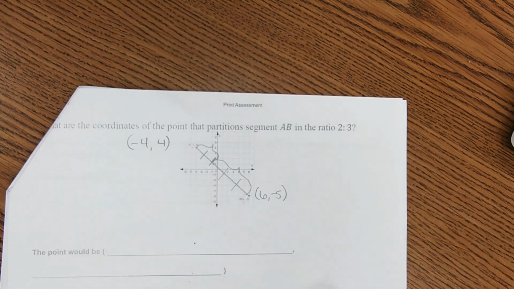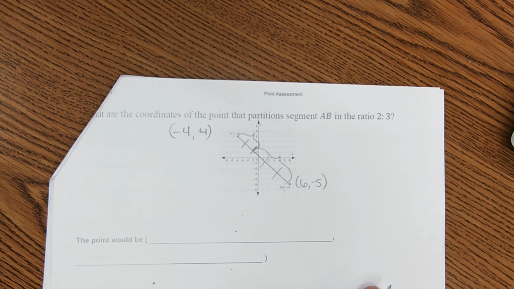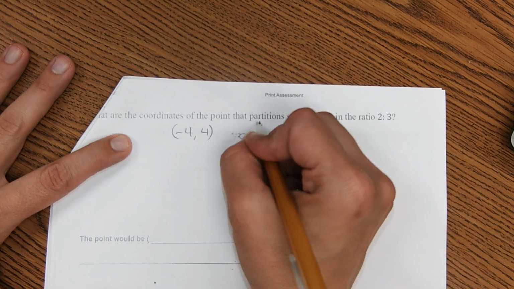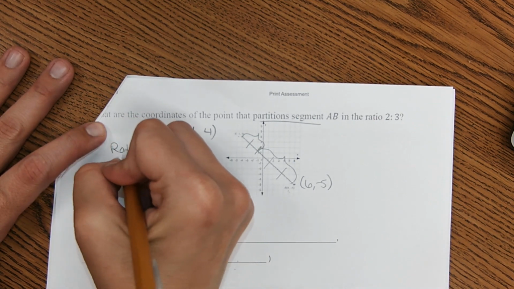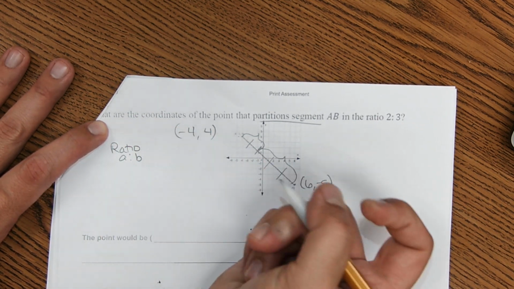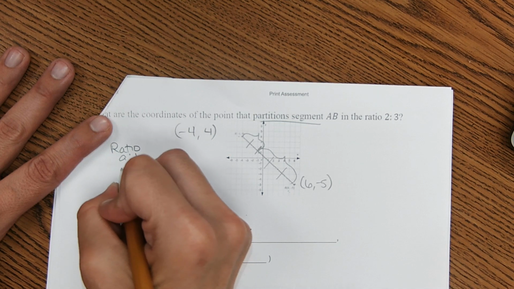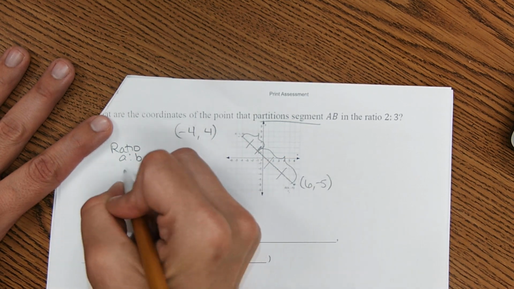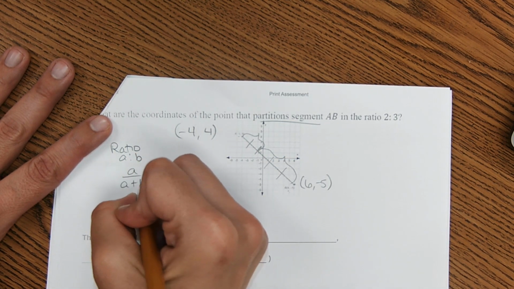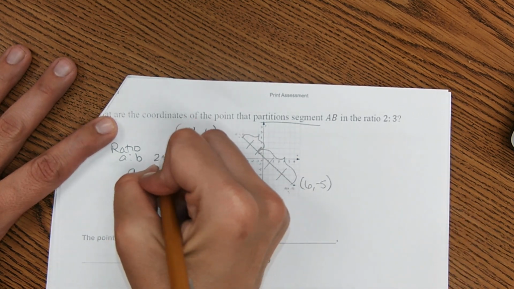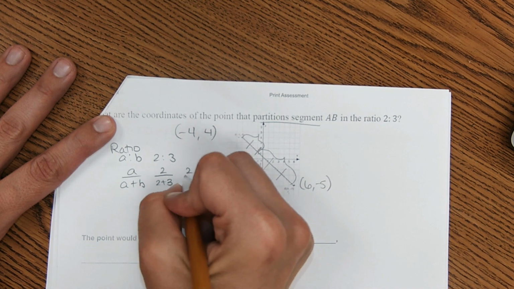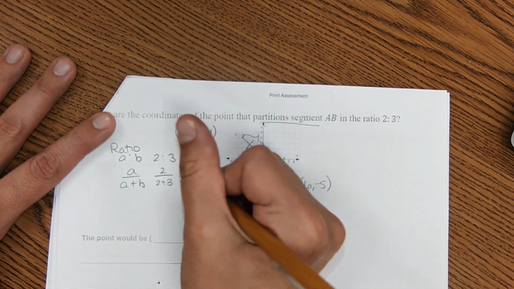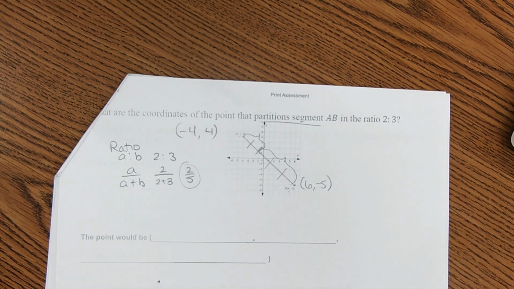Okay, so there is an equation for this. The equation for partitioning a line segment looks like this. You have your ratio, which is A to B, and then the fraction of the way would be A over A plus B. So in our case with 2 to 3, it would be 2 over 2 plus 3, which is 2/5 of the way to the next point. So that is important for our equation. We need to find where it is 2/5 of the way there.